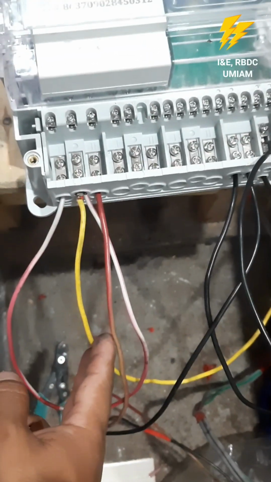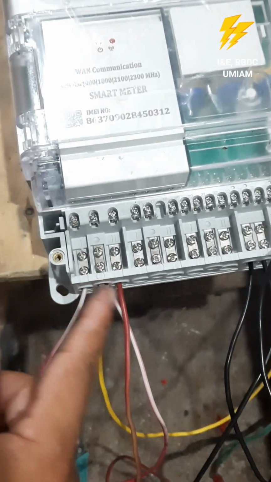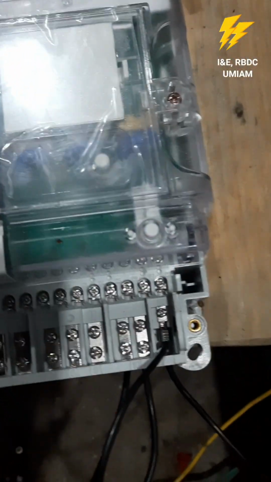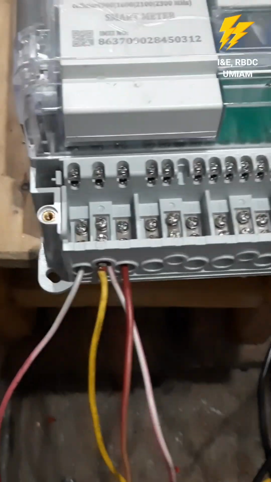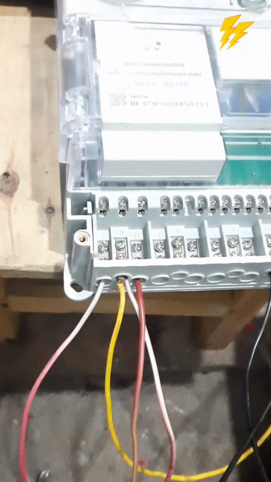See, this is the R phase PT, and then I have looped this to the CT, and then out and then to the load. Likewise for the neutral also. So the connection is simply like this. All right, it's very simple. And then I have connected the load. There is a heater, it's a 1000 watt load.